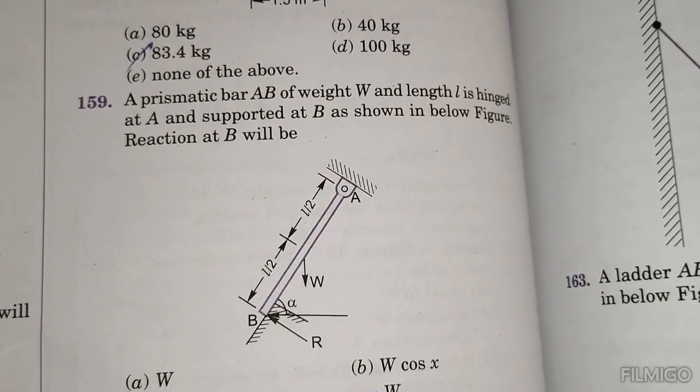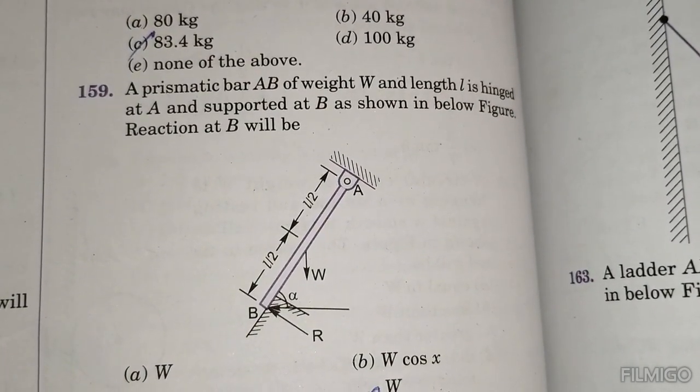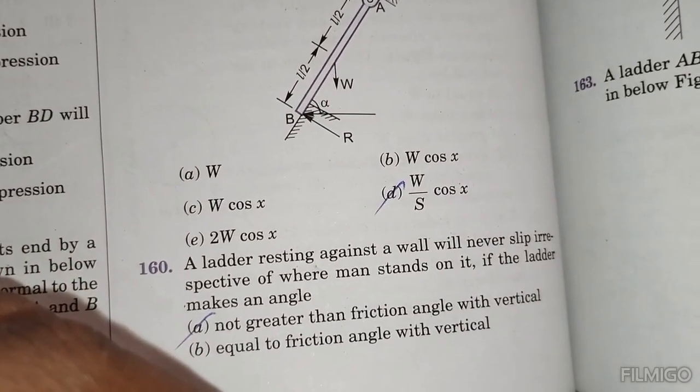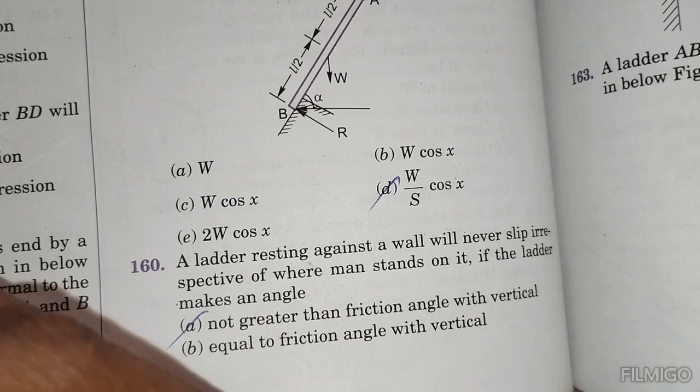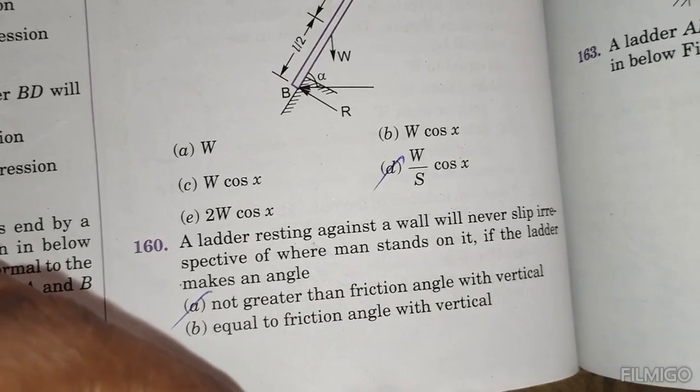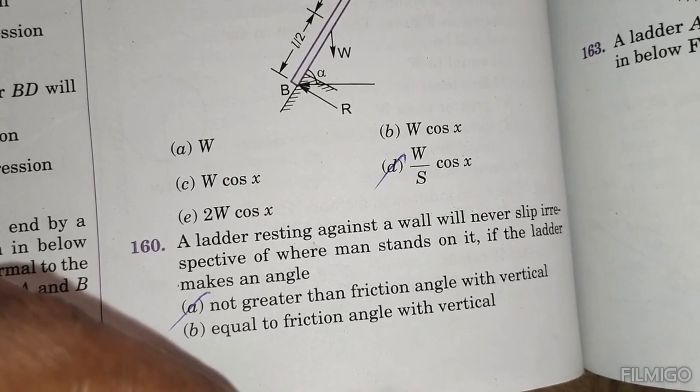The prismatic bar AB of weight W and length L, hinged at A and supported at B, is shown in the figure. Reaction at B will be W by 2 cos alpha. A ladder resting against a wall will never slip, irrespective of where a man stands on the ladder, if the axial angle is not greater than the friction angle with vertical.